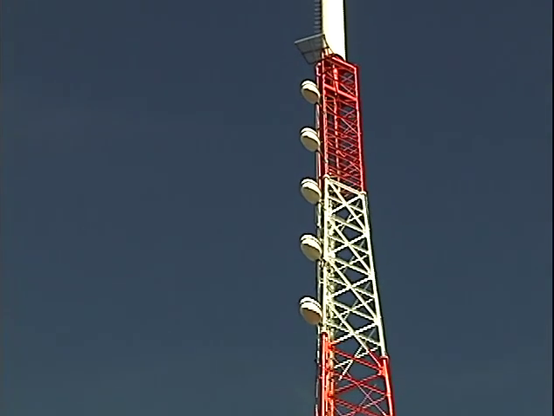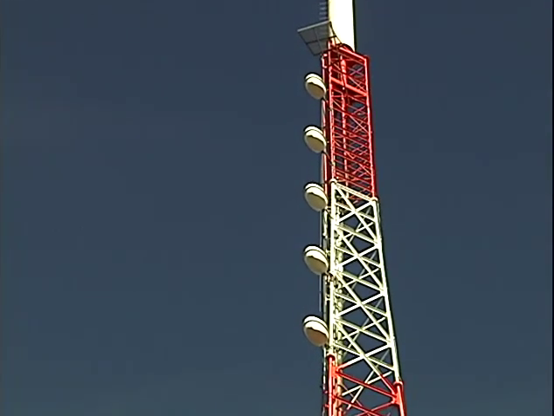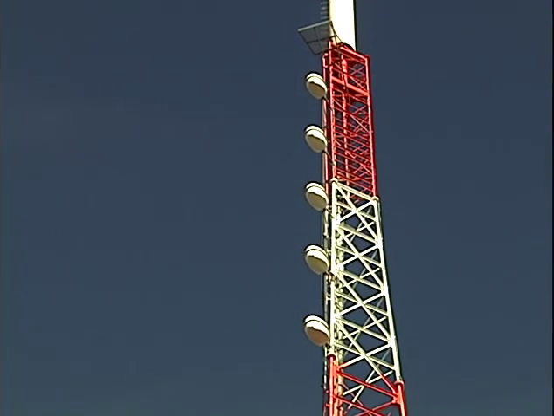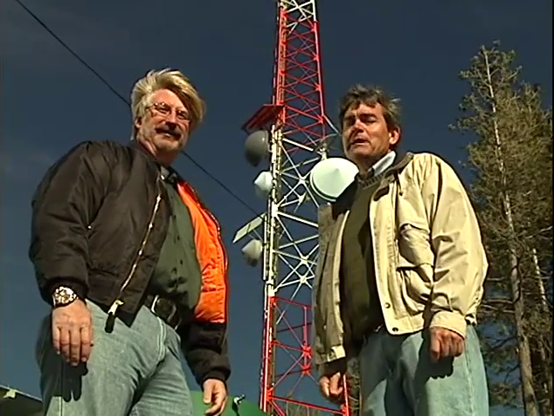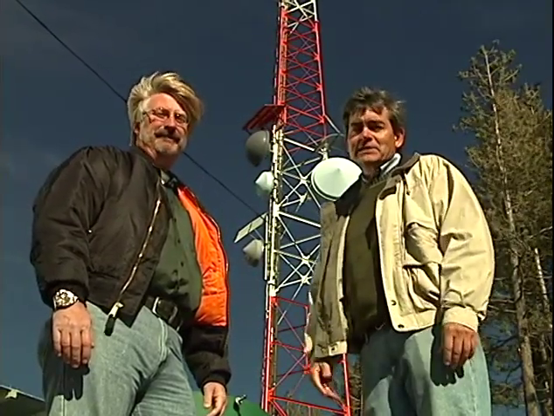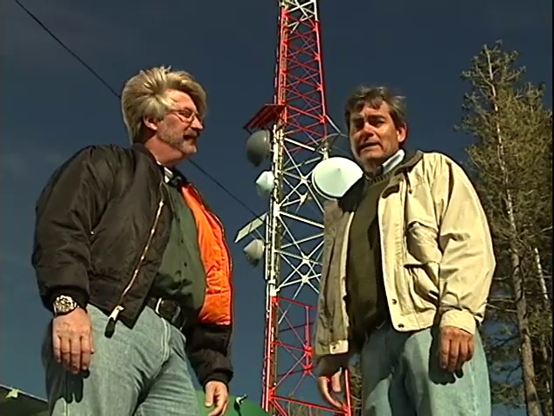Broadcasters are free to broadcast either standard definition, enhanced definition, or high definition digital signals. At the end of the transition period, sometime after 2006, the existing VHF channels are going to be reallocated to new services.